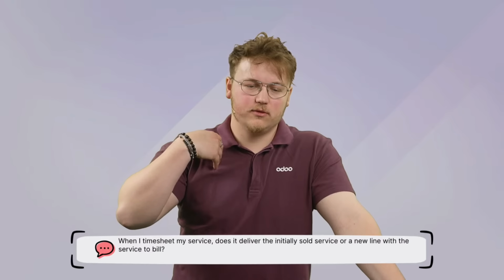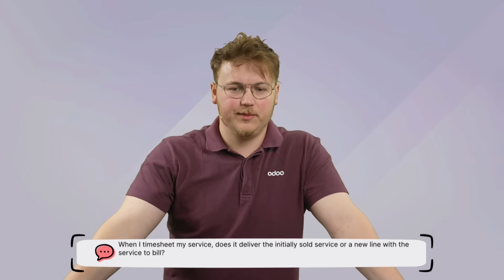In my demos, I was using services that were prepaid, so there was no service to be billed to the client because it's prepaid. If I had to choose a service that was configured based on timesheet for the invoicing, then based on the service to bill that is set on the employee, it should create as many lines as types of service if there are several resources. I hope it answers your question.